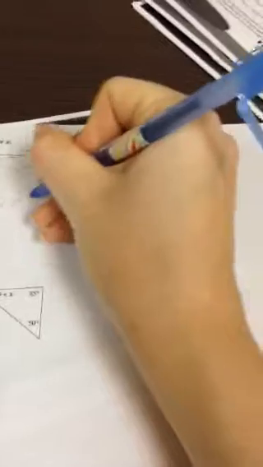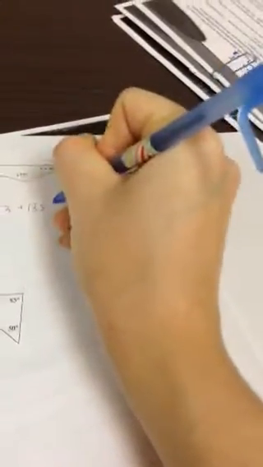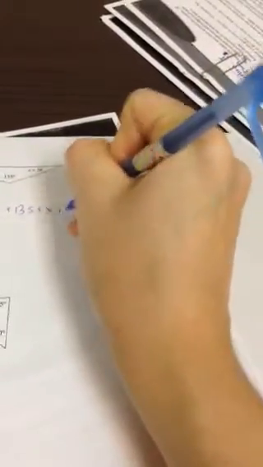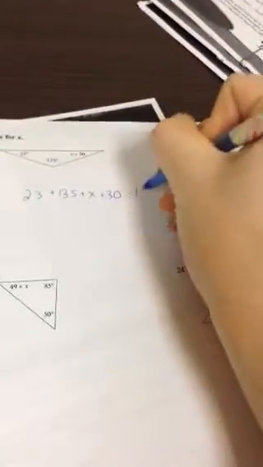And then when you get to number 21, okay, so you're solving for x, so you're adding up these 3 degrees. And whenever we add 3 degrees in a triangle, they add up to 180, absolutely. And then you have to solve.